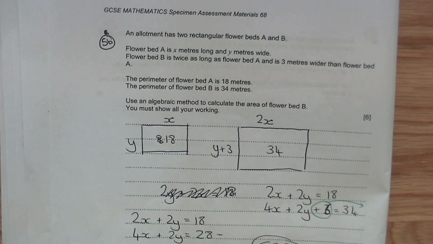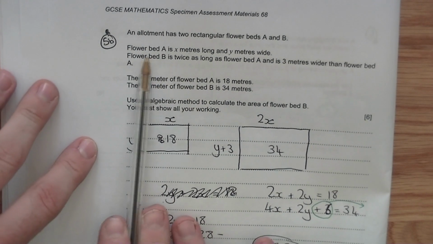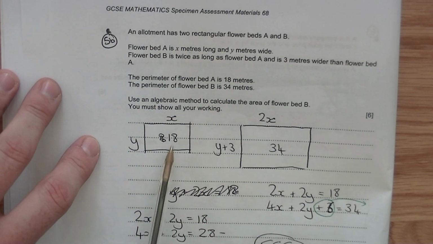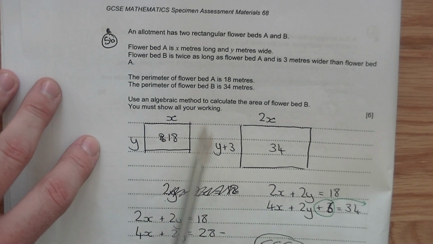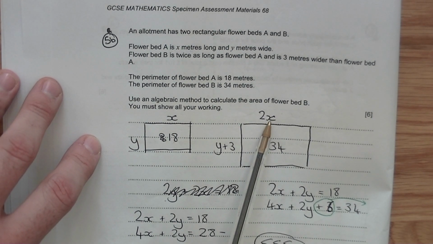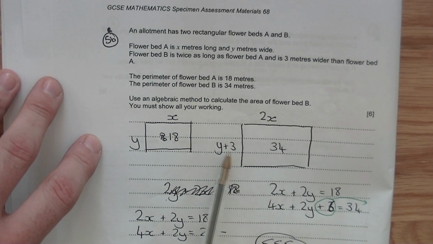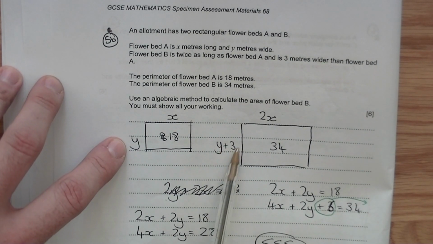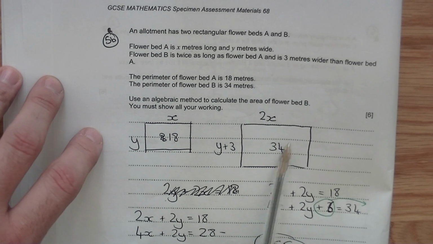For example, what I'm told in this question, we've got flower bed A, which is x meters long and y meters wide and has a perimeter of 18. Flower bed B is twice as long, so 2x, and 3 meters wider, so not 3y, y plus 3, add 3 meters wider. But this one has a perimeter of 34.